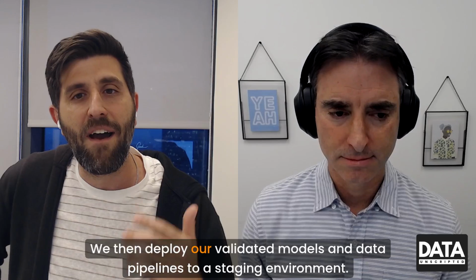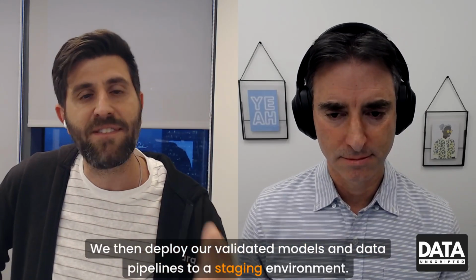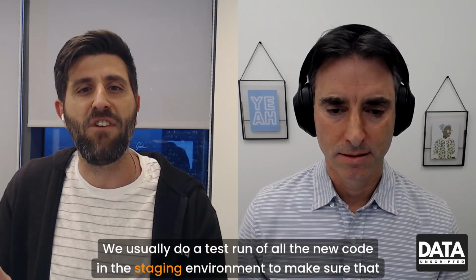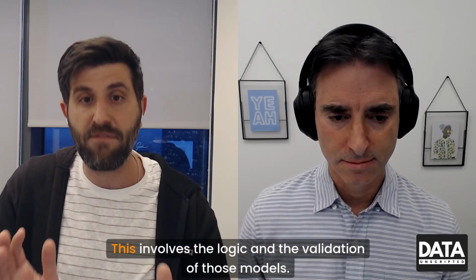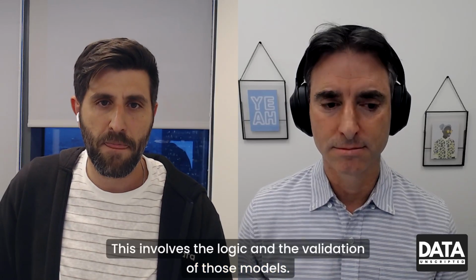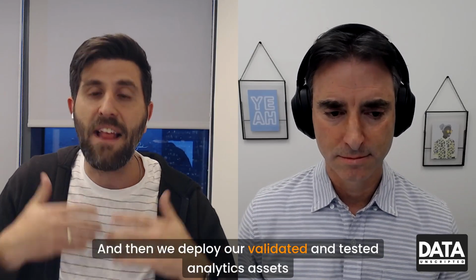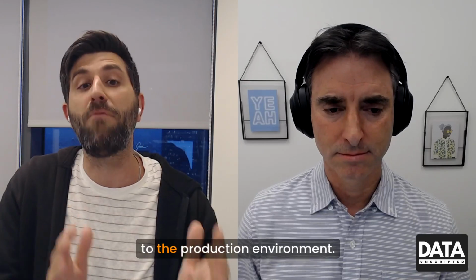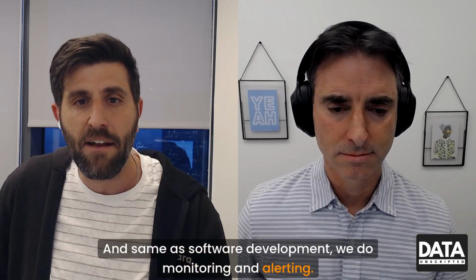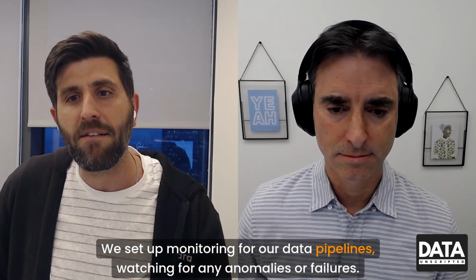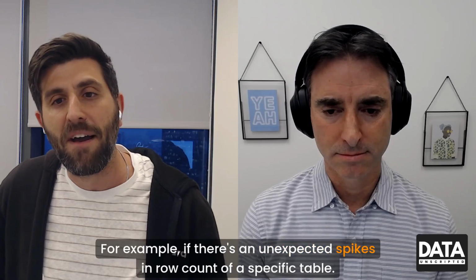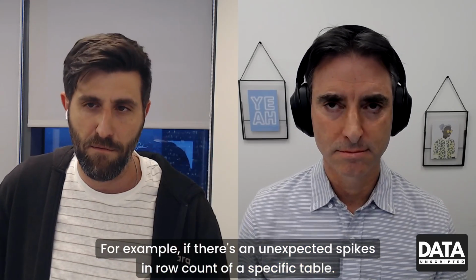We then deploy our validated models and data pipelines to a staging environment. We usually do a test run of all the new code in the staging environment to make sure that nothing breaks. This involves the logic and the validation of those models. And then we deploy our validated and tested analytics assets to the production environment. And same as software development, we do monitoring and alerting. We set up monitoring for our data pipelines, watching for any anomalies or failures, for example, an unexpected spike in the row count of a specific table.